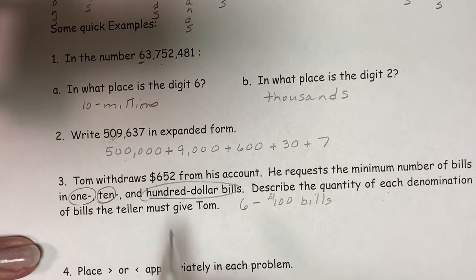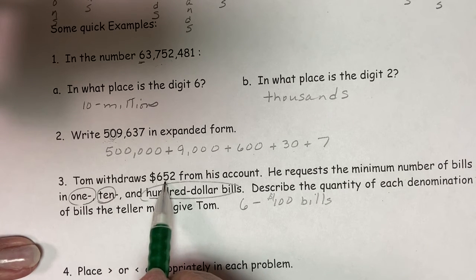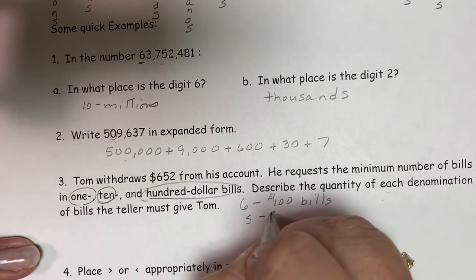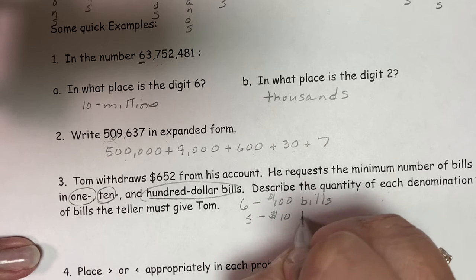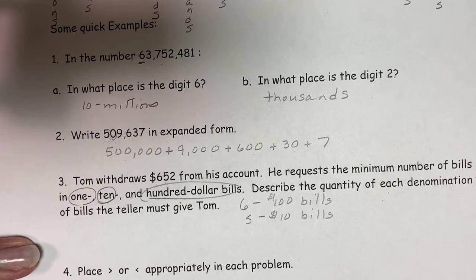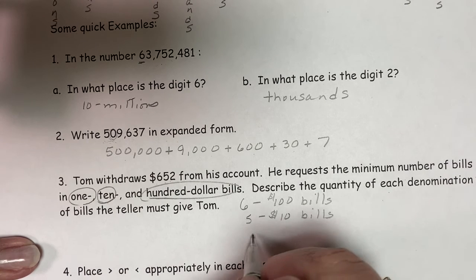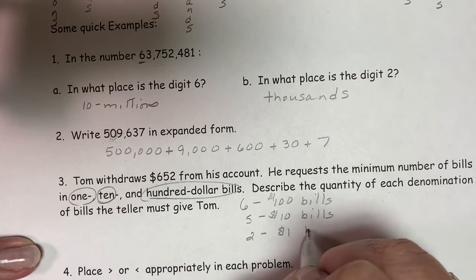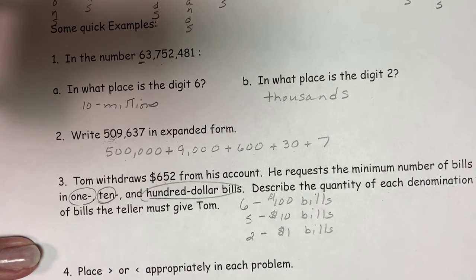Okay. And then this would be $50, so that would be how many tens? Well, that would be 5 $10 bills. And last but not least, he needs another $2, so that would be 2 $1 bills. So see how it kind of deals with place value. It'd be 6 times 100, or 600. 5 times 10 is 50, and then 2 times 1 is 2.